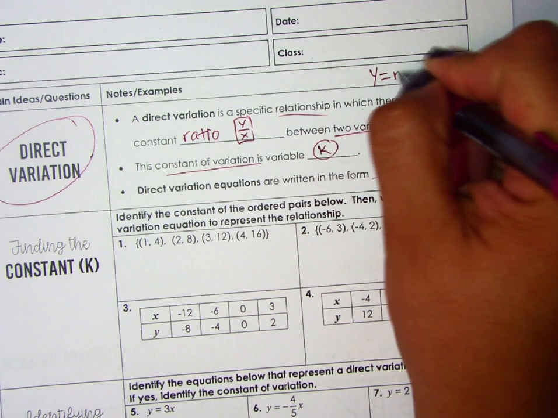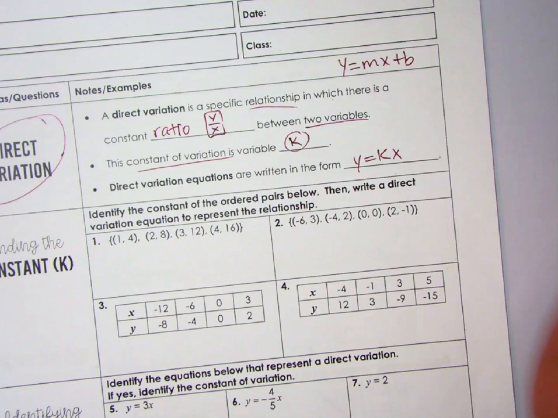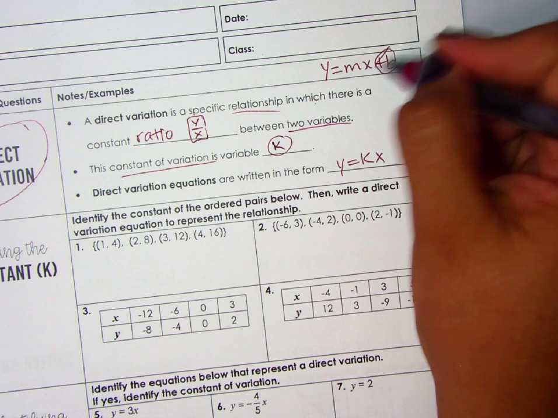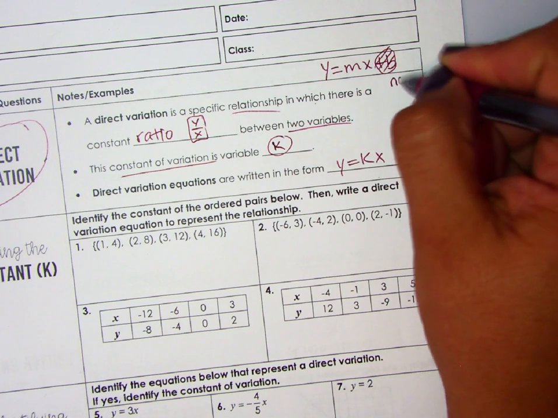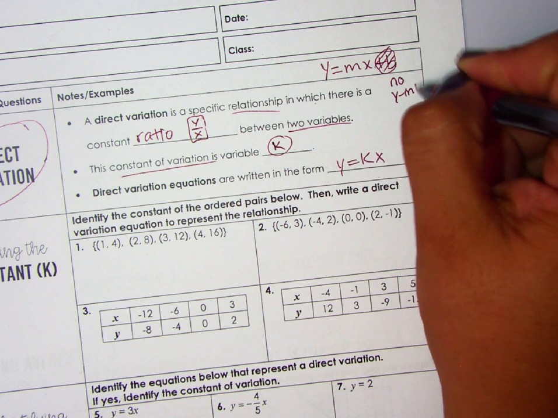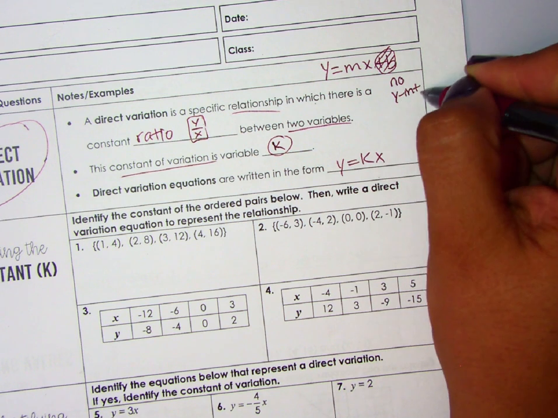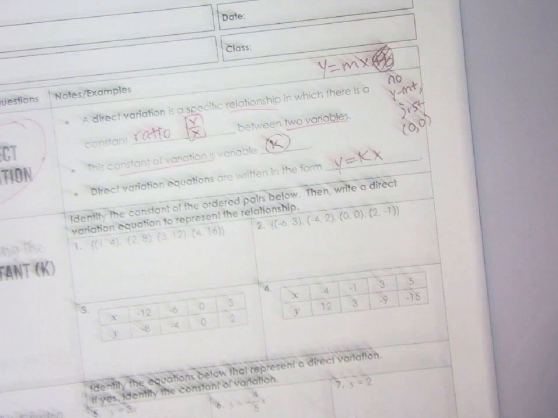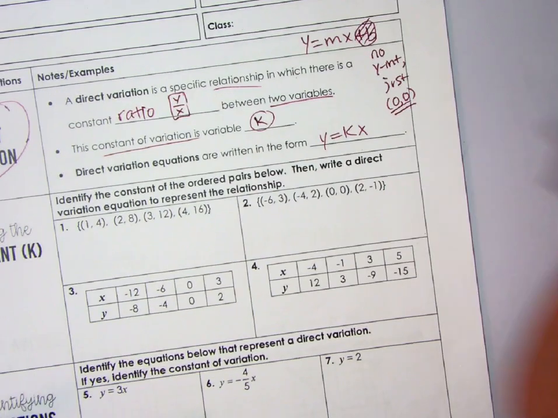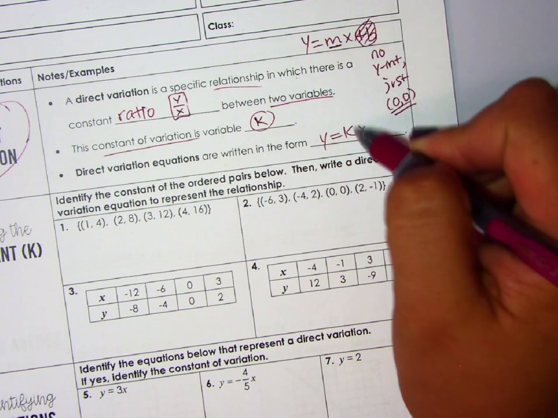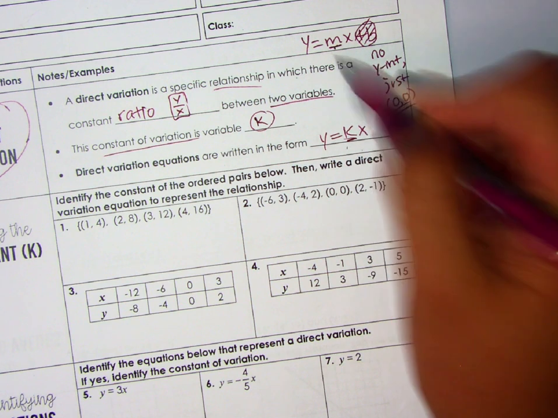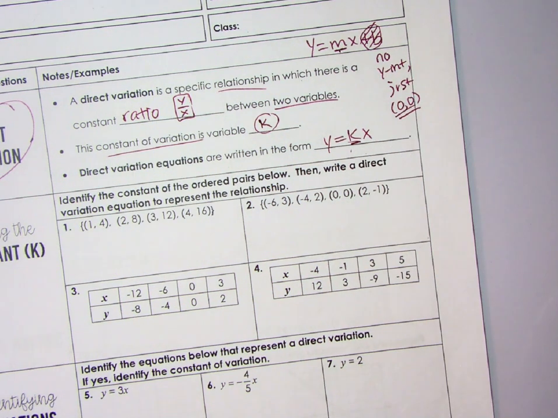Y equals kx is very similar to y equals mx plus b. The only difference is that this b value is not here. So if there's no b value, that means there's no y-intercept other than 0, 0. This is also showing that the k is replacing the value of m, the slope. So sometimes they are a little related.